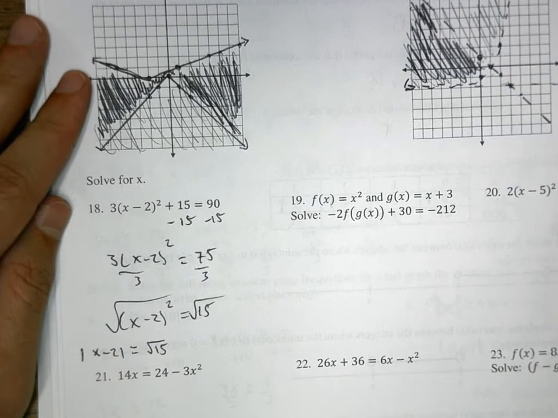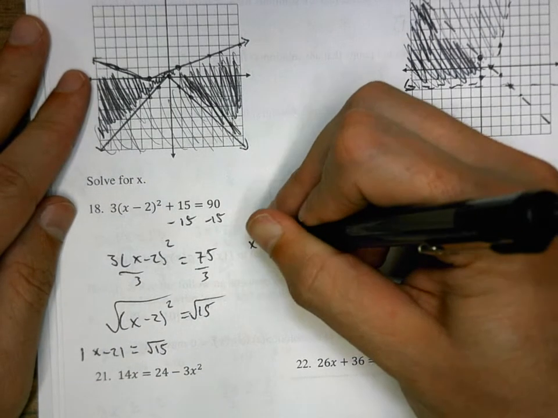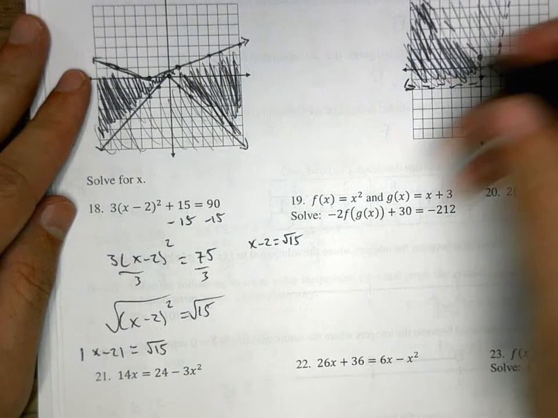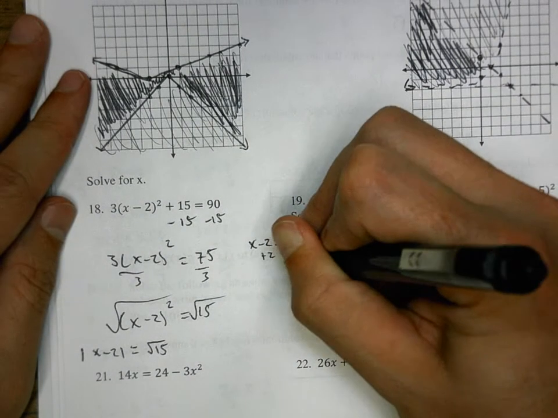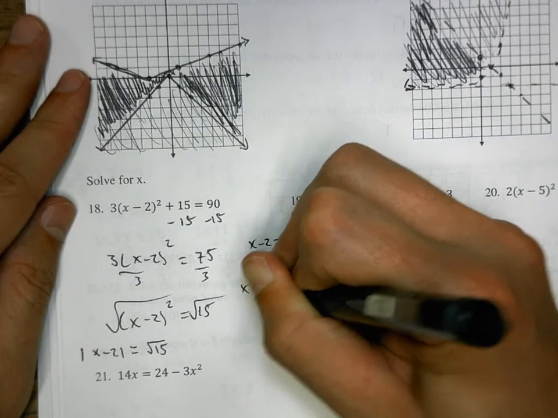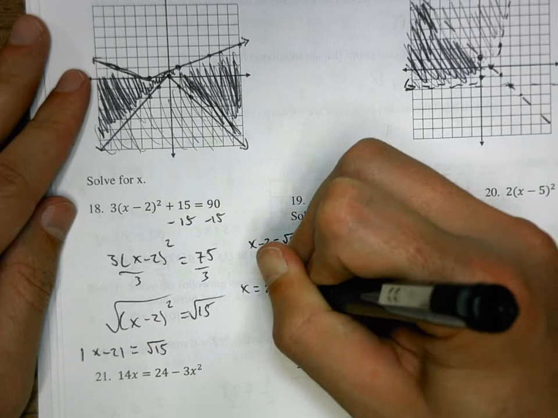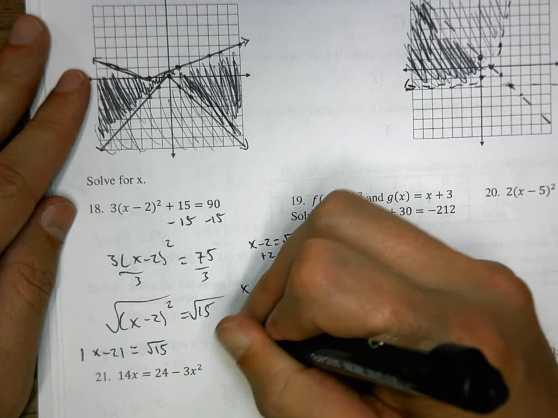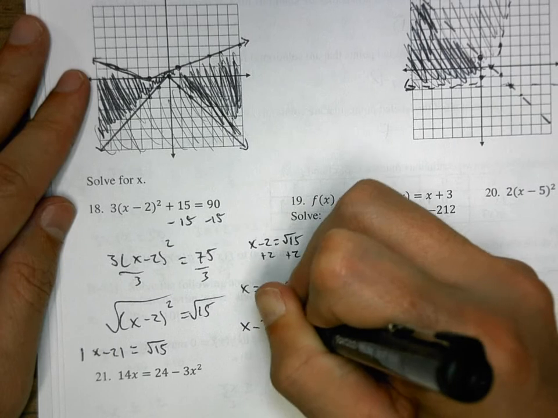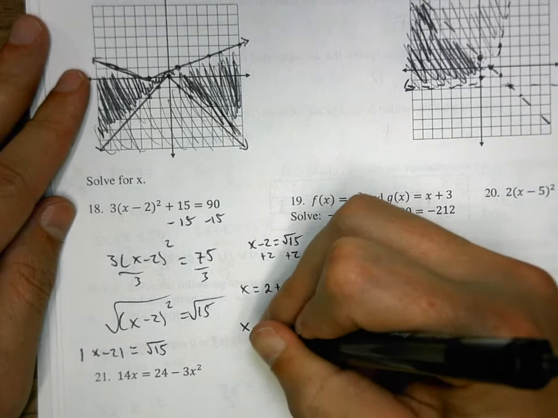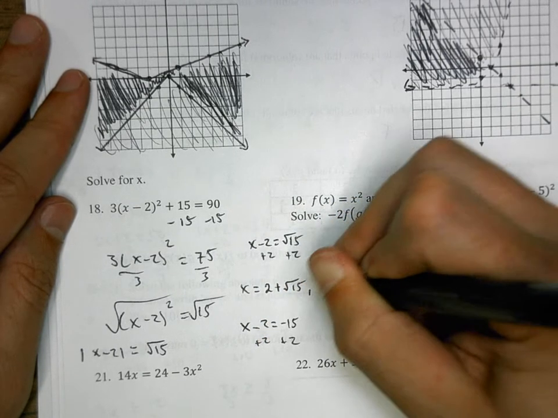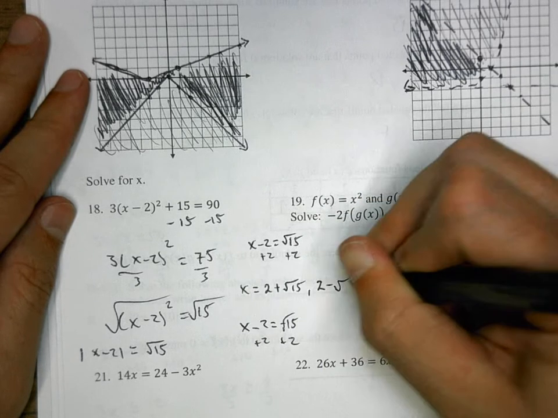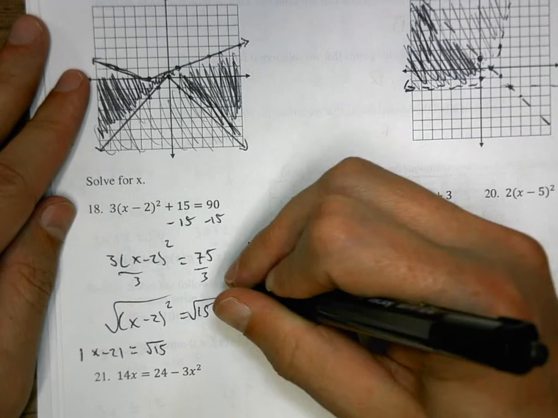So you get x minus 2 is the positive square root of 15. And when you add 2 to both sides, x equals 2 plus root 15. You also get x minus 2 is equal to negative root 15. So you add 2 to both sides, and you get x equals 2 minus root 15. Those are your two answers.